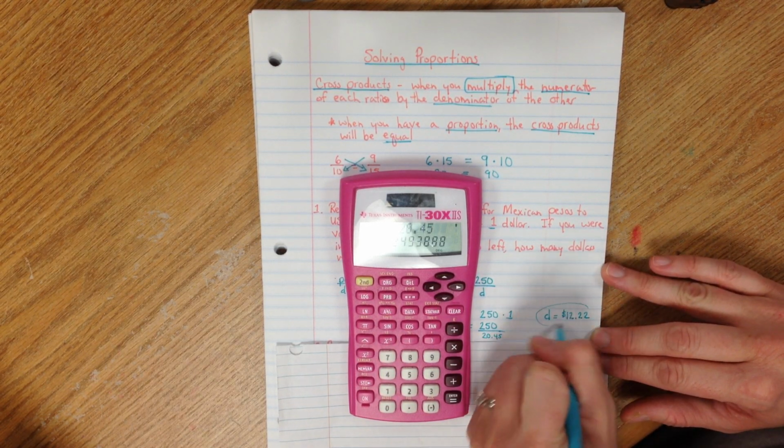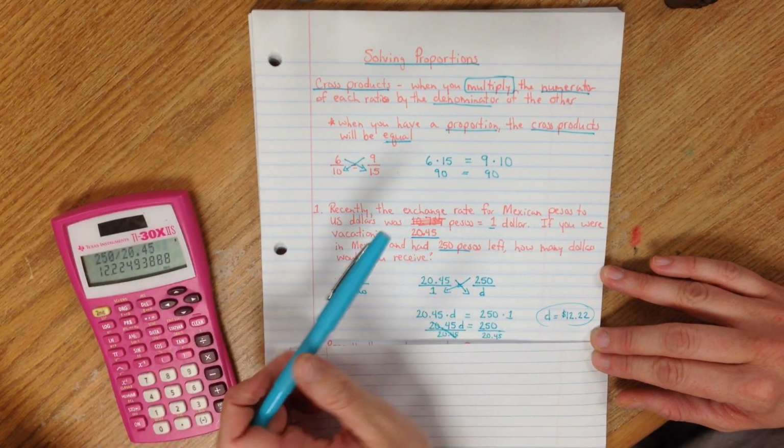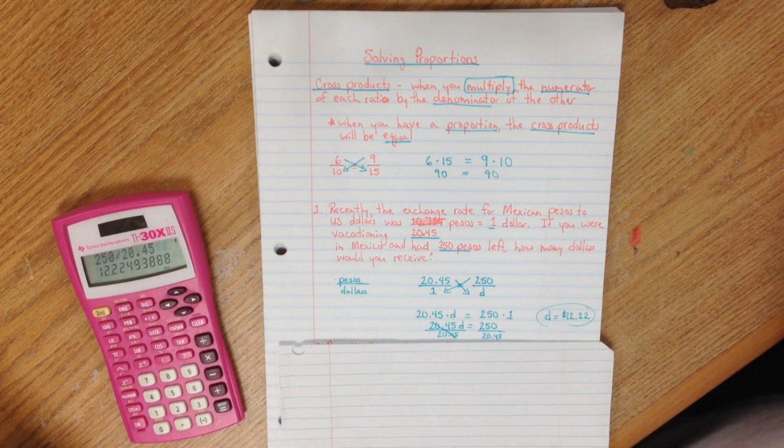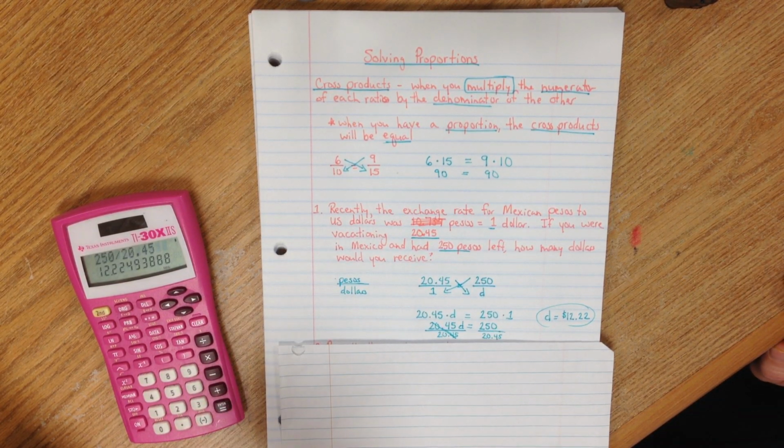So right now, I looked this up just today. Right now in Mexico, if you had 250 pesos, you would have a whopping $12.22. Okay?